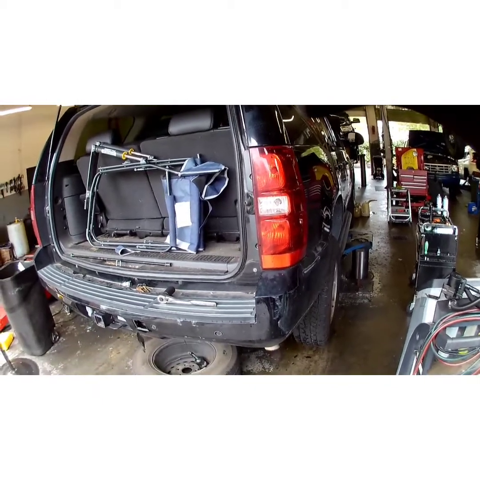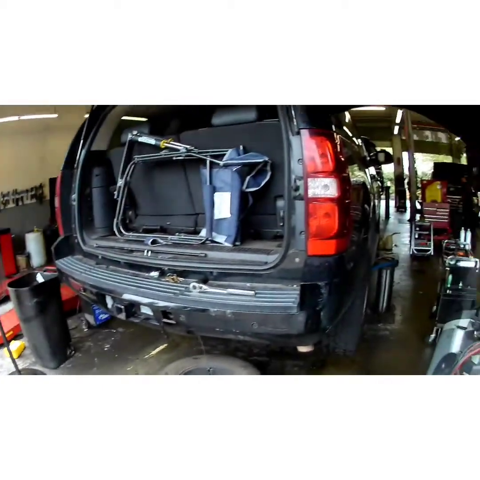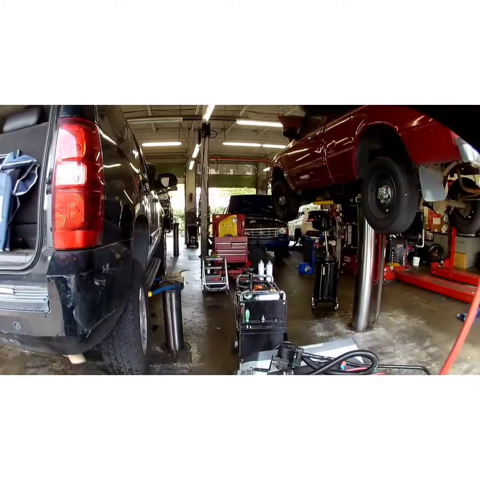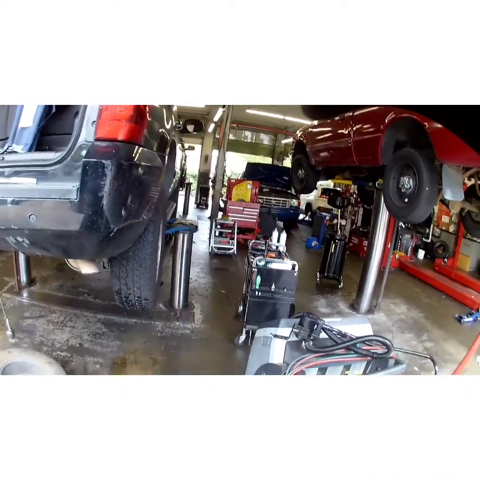Now we're going to go up in the air, and I'm going to show you where this thing lives. This is our guy right here. Funny looking contraption.